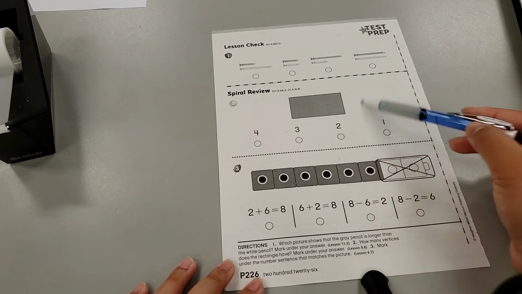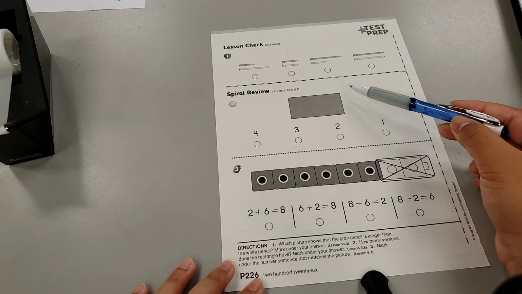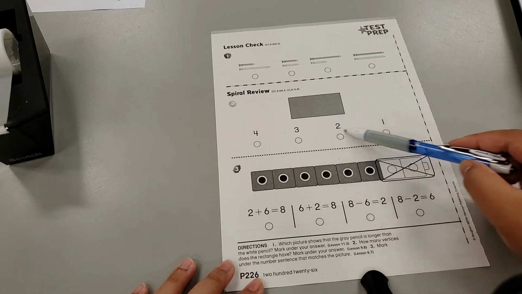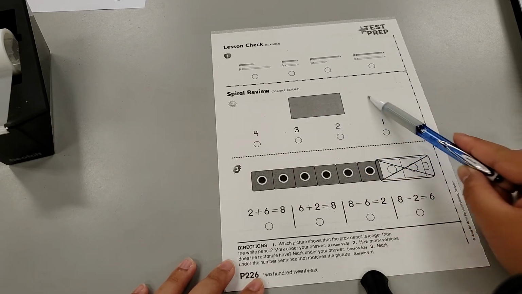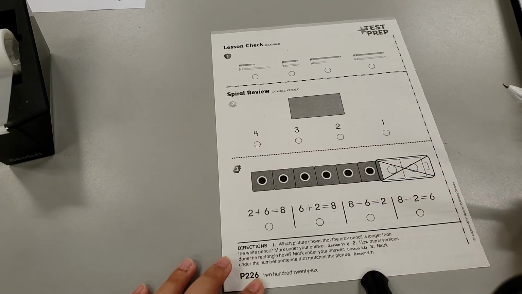We have a shape here on number 2. How many vertices does this rectangle have? Oh, we haven't heard that word in a while. Vertices. How many vertices does this rectangle have?